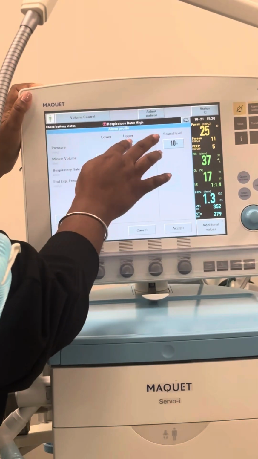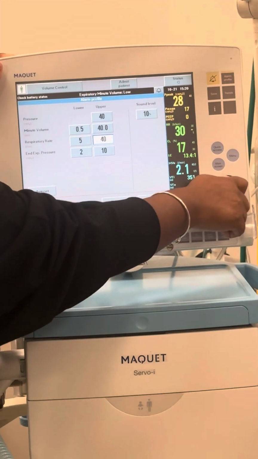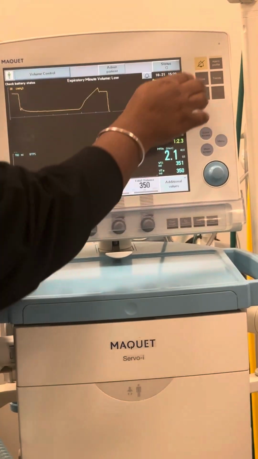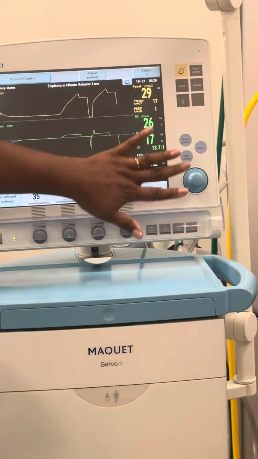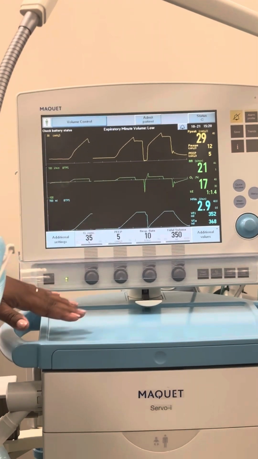I just want to do this without, don't do this in the hospital. I just don't want it to start alarming. All right, don't look at the alarms. All right, I just don't want it to be alarming so much.